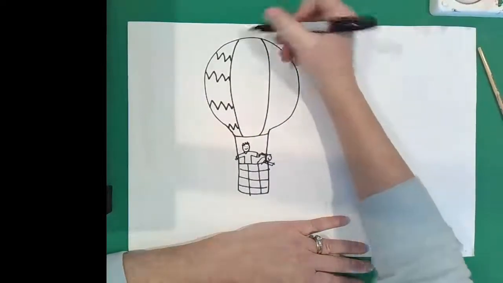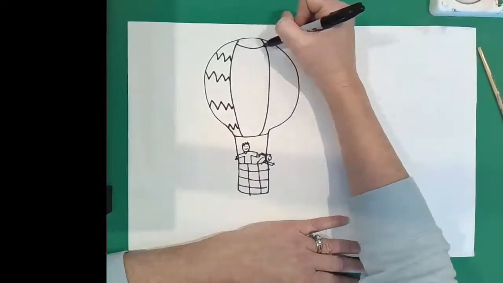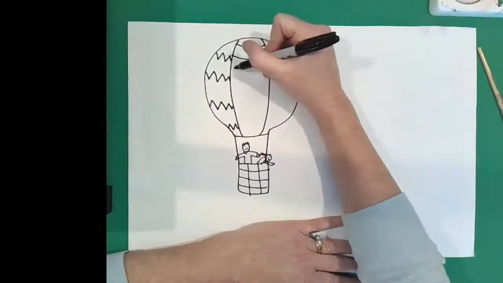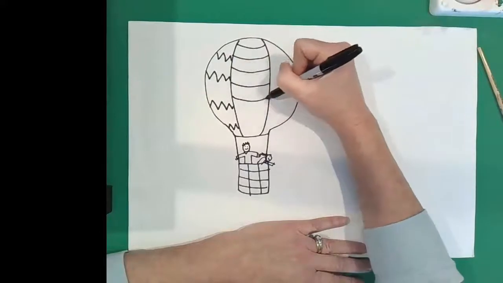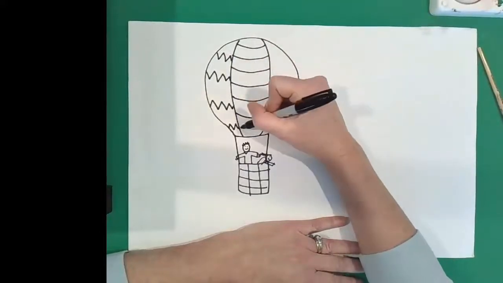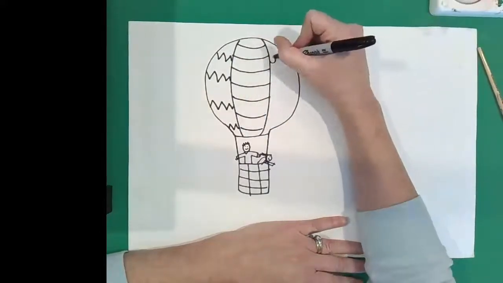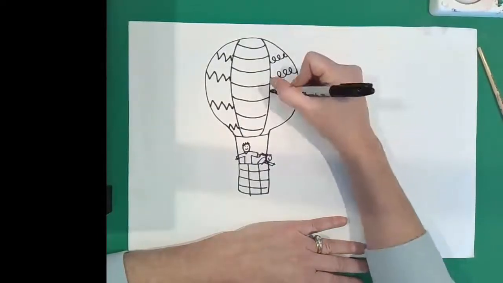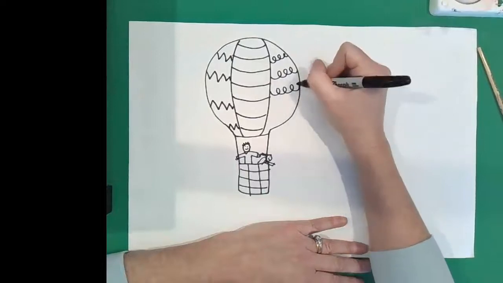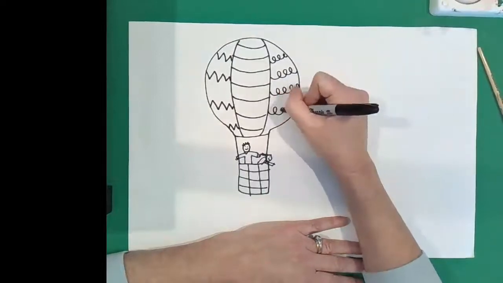Just keep in mind that it does not erase, so if you mess up, you've got to just make it into something else. I'm going to make some different designs in each section of my balloon. You can really do this however you like, but it's a good way to practice all of your different line patterns.